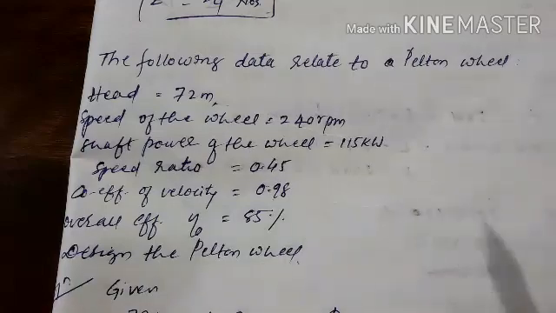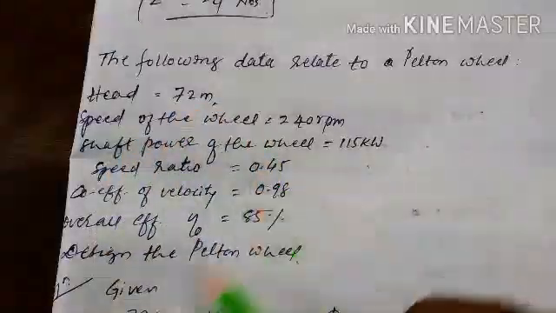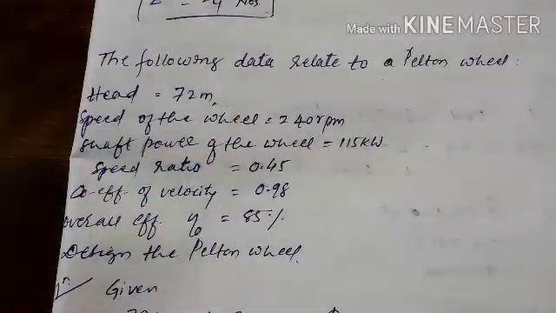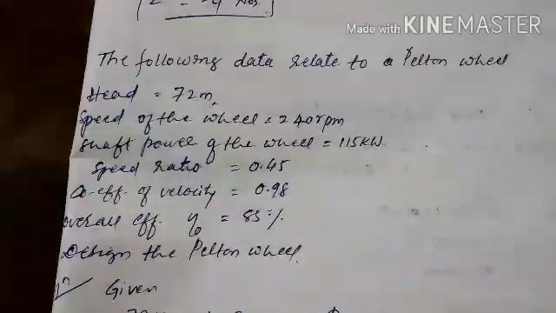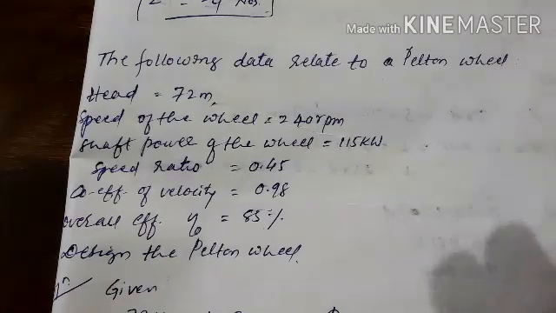Design the Pelton wheel. Many times in the exam the problem will be given like this: the following data is related to a Pelton wheel, and they'll ask you to design the Pelton wheel. As I discussed previously, the design of a Pelton wheel means you have to calculate the diameter of the jet, the diameter of the wheel, the number of buckets required, and how many jets are striking. The shaft power will be given, the rpm will be given, everything will be given. So for that you need to design the Pelton wheel.